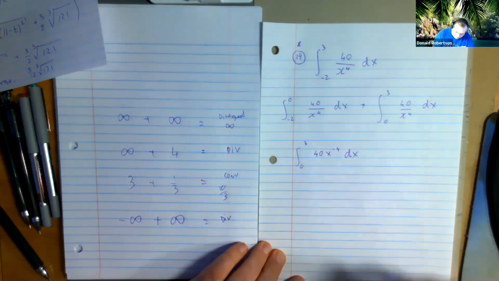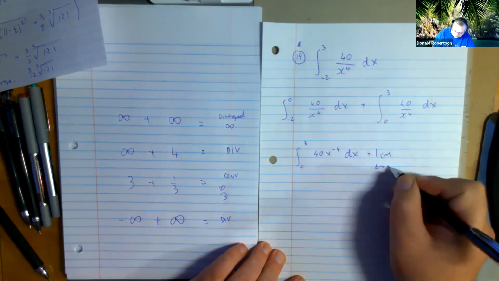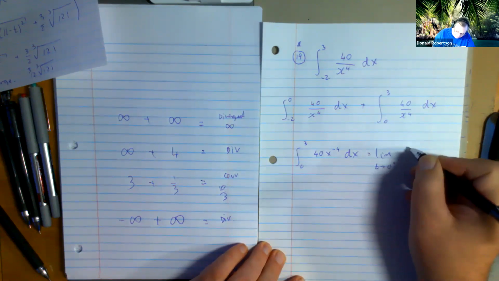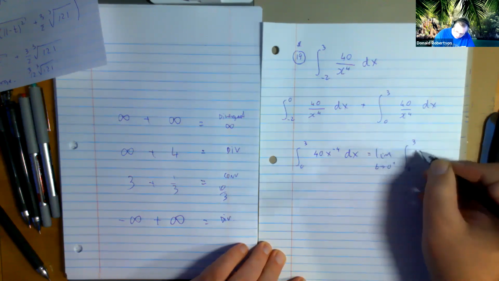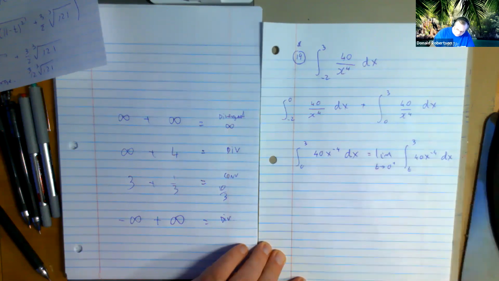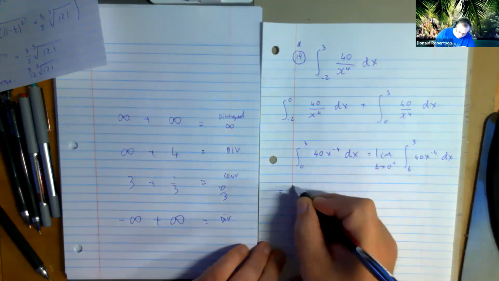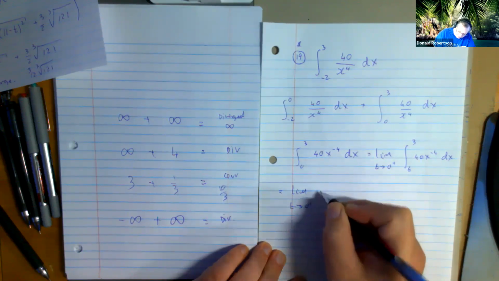Great. So it's going to be the limit as t tends to 0 plus of the integral from t to 3 of that guy, which is the limit as t tends to 0 plus.